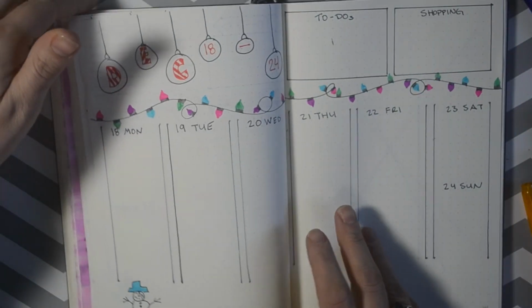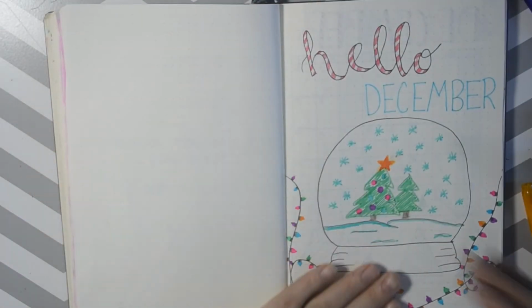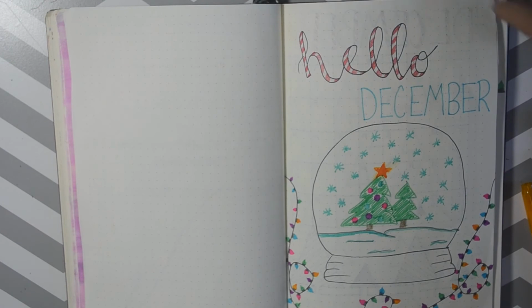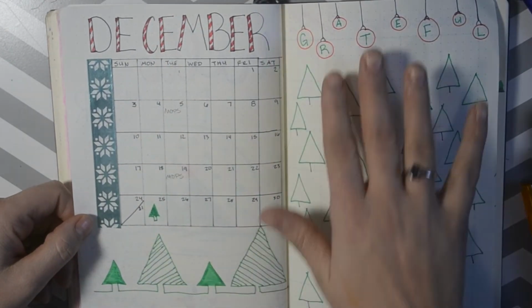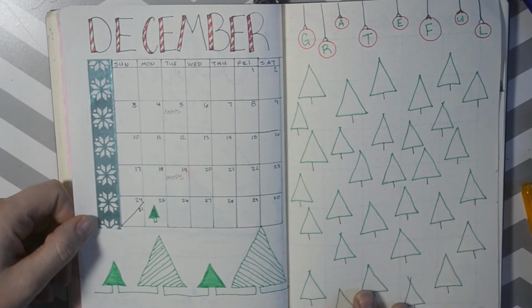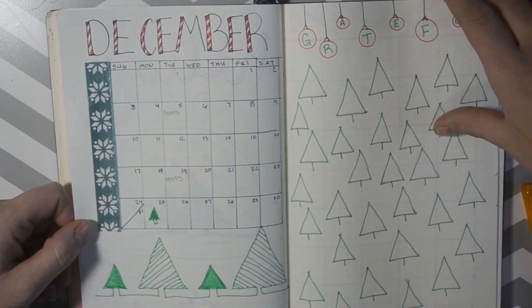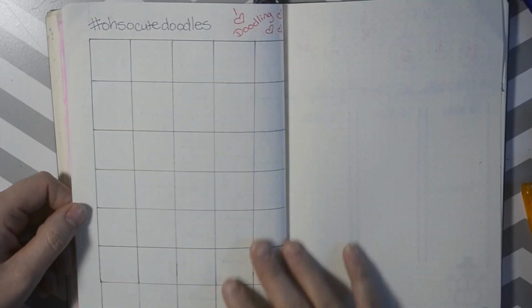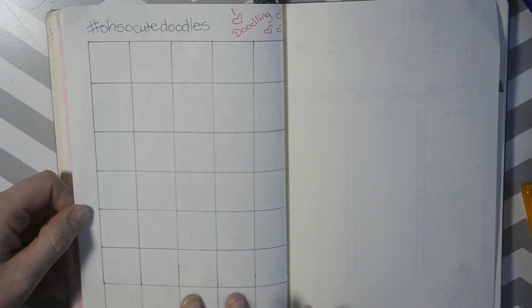My plan for December. I'll just do a quick flip through from the beginning again. So I started with my cover page here, and then I moved on to the monthly layout, and then my gratitude spread. What I'll do is go in every single day and write something I'm grateful for in each tree. And then I moved on to my doodling page.